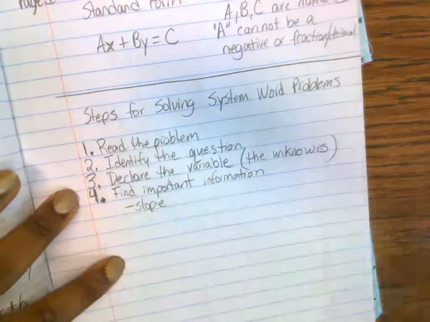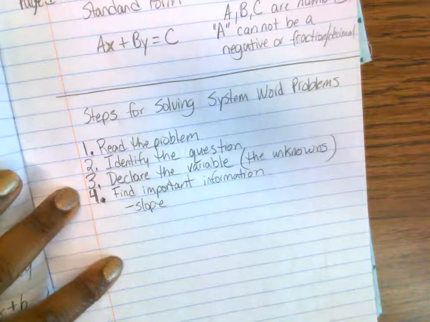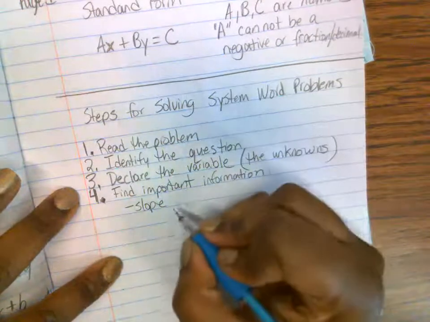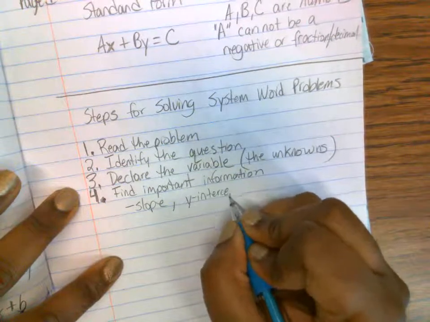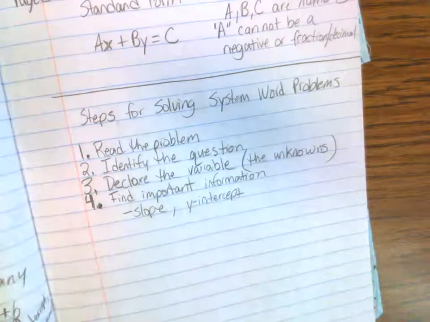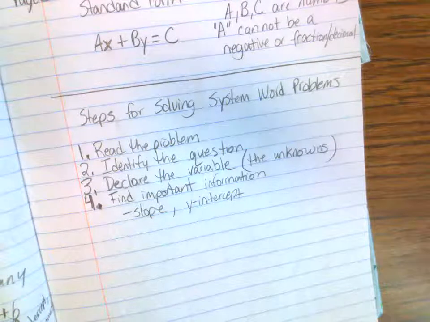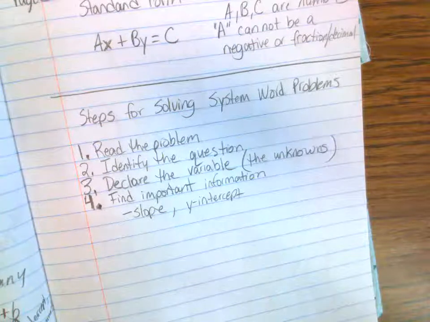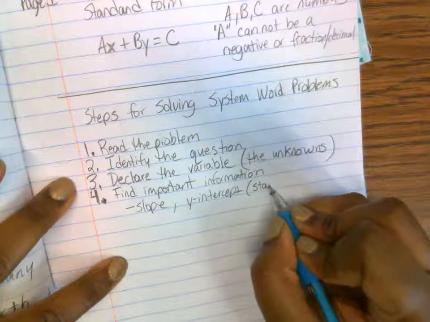They may give you slope. They may give you the slopes for both equations. You need to look for that. They may give you the starting amounts or the y-intercept. Probably makes more sense in a word problem to look for starting amount. They probably won't say y-intercept because they usually use the word y-intercept for lines. Okay, so it'll probably be starting amounts or initial value.